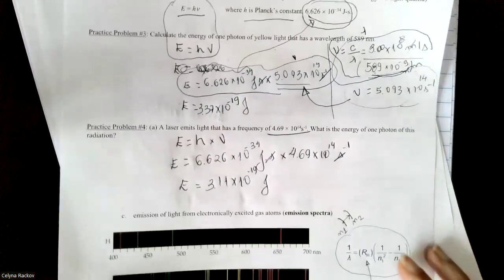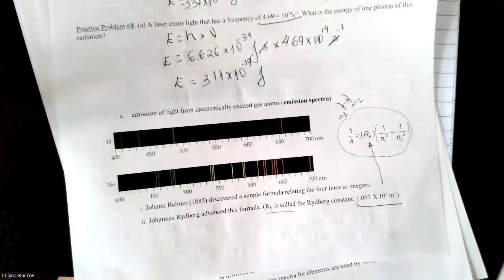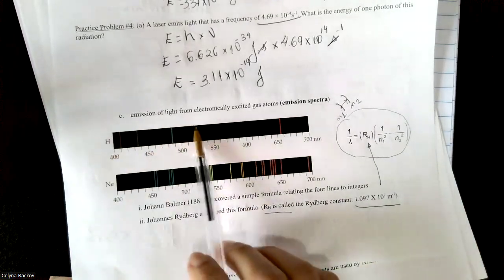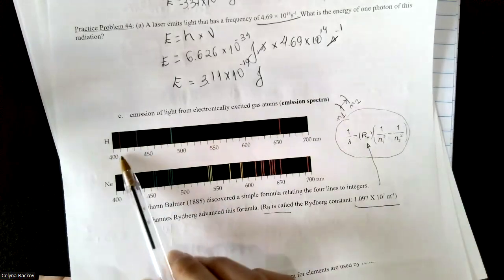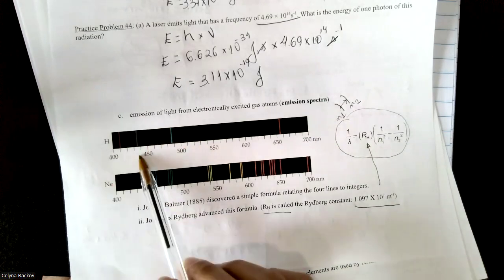All right, okay. So now we have emission of electronically excited gas atoms. So here we have the emission spectrum. Each atom will have a different spectrum. For example, in hydrogen you have 1, 2, 3, 4 lines here, and each one is a different wavelength, right?